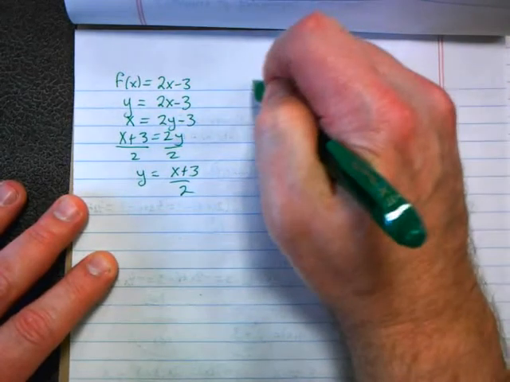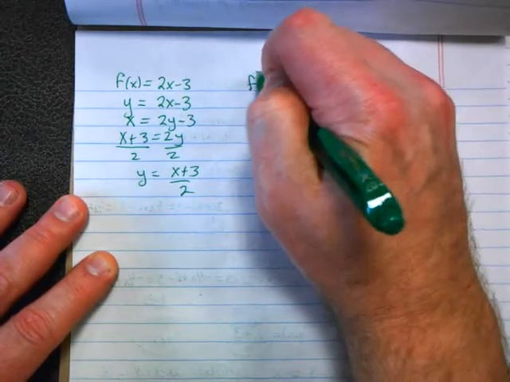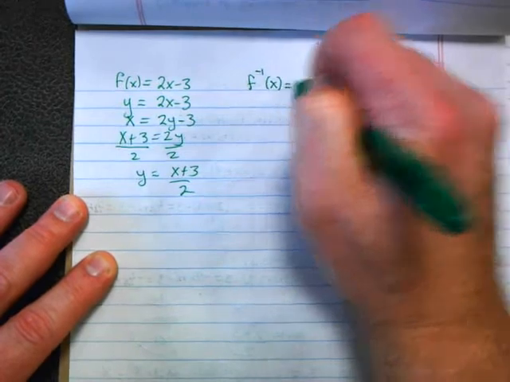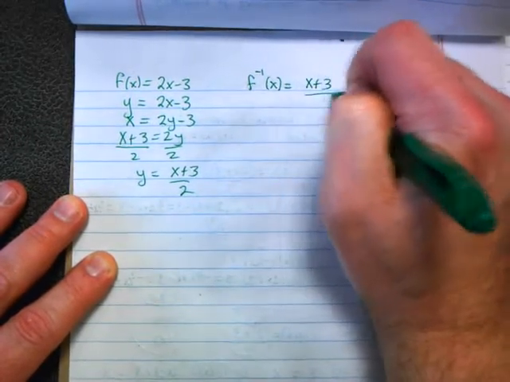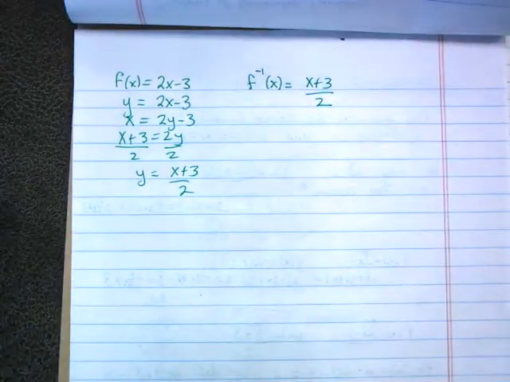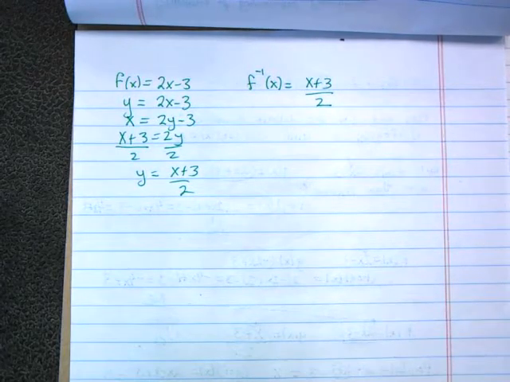So the symbol we use for inverse looks like this. We would write, instead of g of x, we typically write that symbol. That symbol's a little bit confusing because it looks an awful lot like an exponent, but it isn't. That's just a symbol that we use for function inverse. So we would say the inverse of 2x minus 3 is the function x plus 3 over 2. Questions on that?